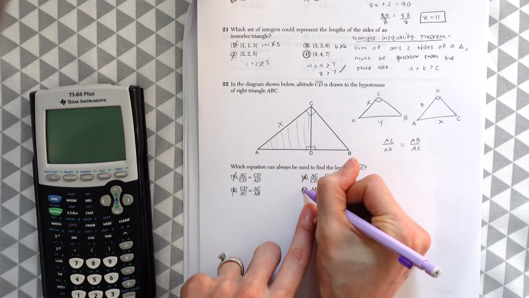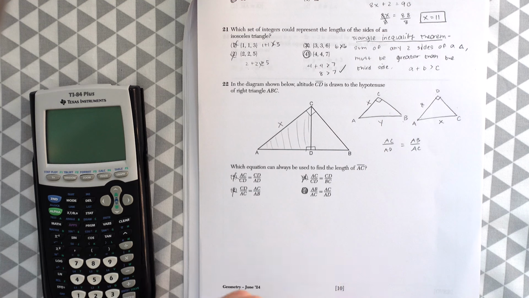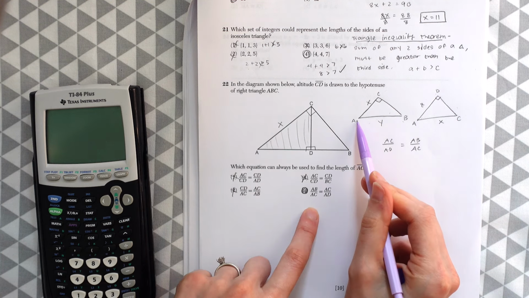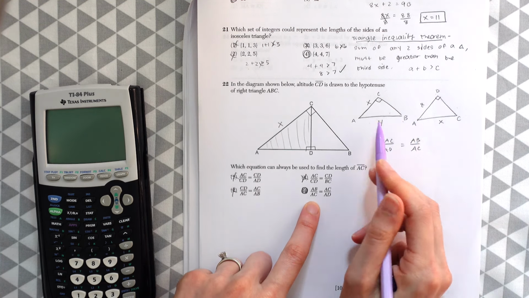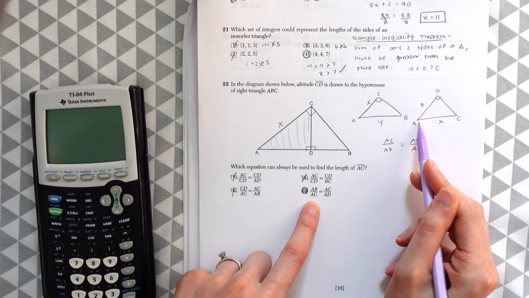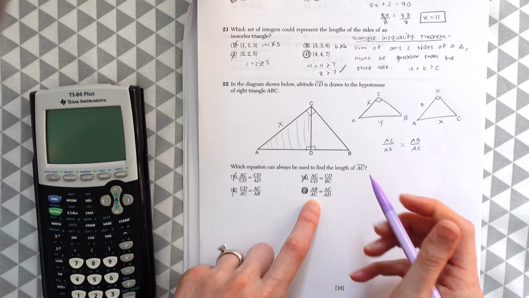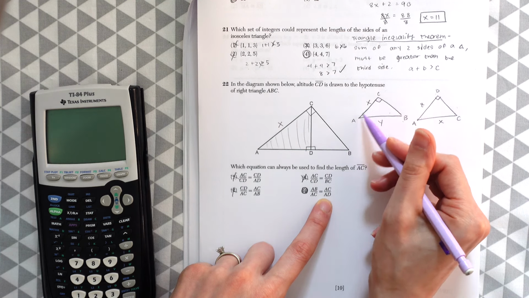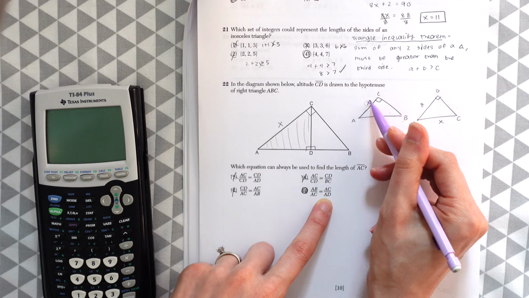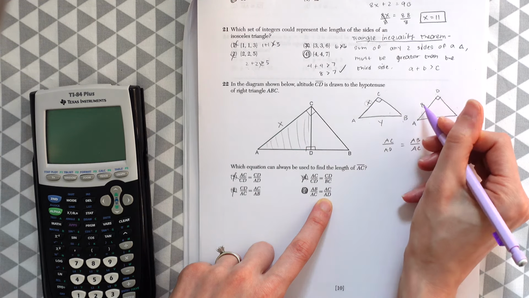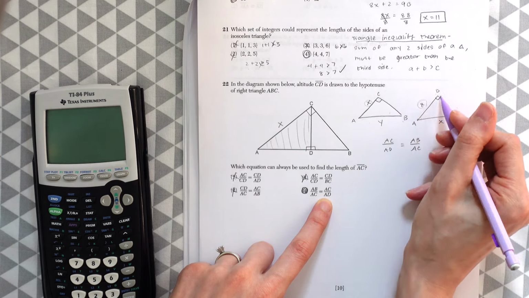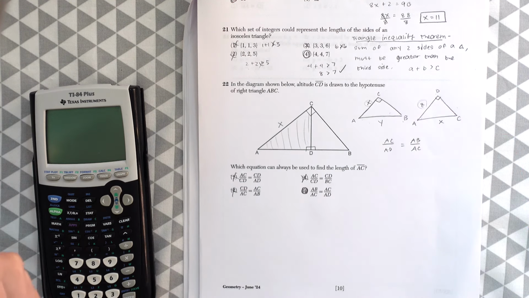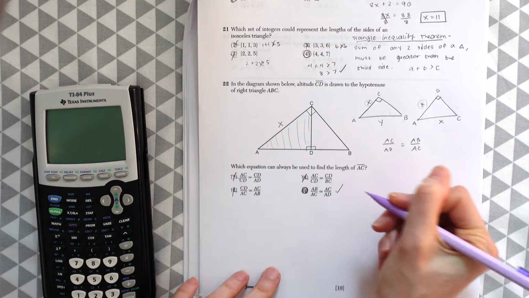And choice number 4, by process of elimination, it has to be this one, but let's make sure this makes sense. So this has AB over AC, so that's the base of this triangle over the base of this triangle. That looks good. We're setting this equal to AC over here, the longer side that we're trying to find, over AD, the longer side of the other triangle. So yes, that's our answer, and this makes sense.